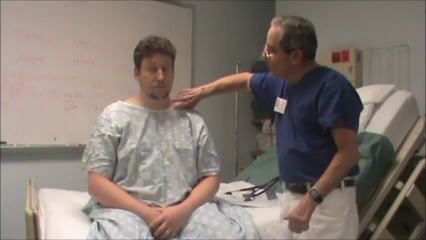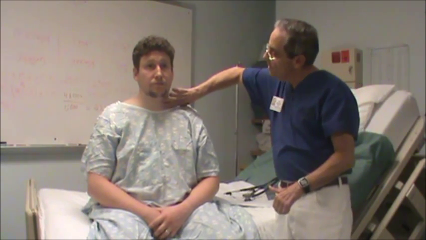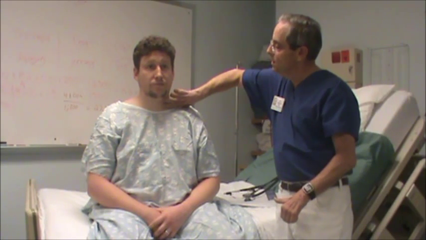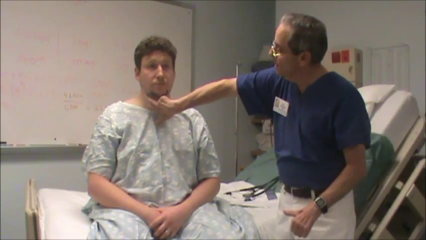Next is to palpate the carotids. Carotid is in the groove between the thyroid cartilage and the sternocleidomastoid muscle, so just very gently palpate your carotid pulsation, one side and then the other side. Reminder, never do both at once. That could create a vagal reaction and result in bradycardia or syncope.